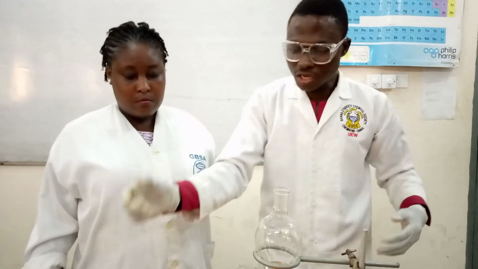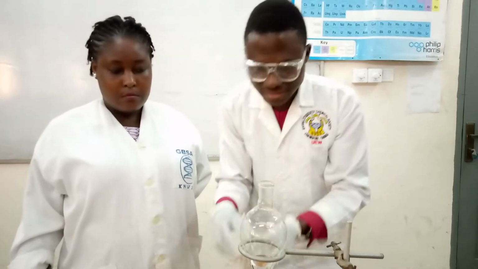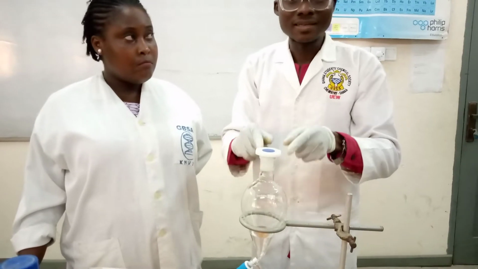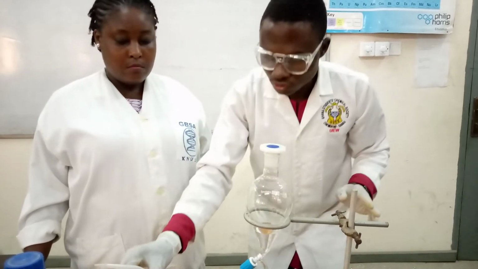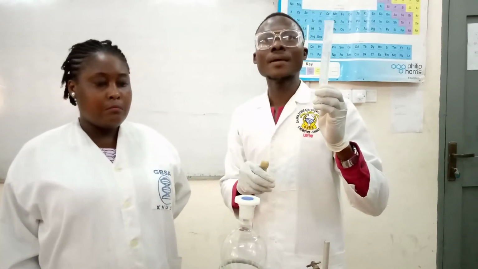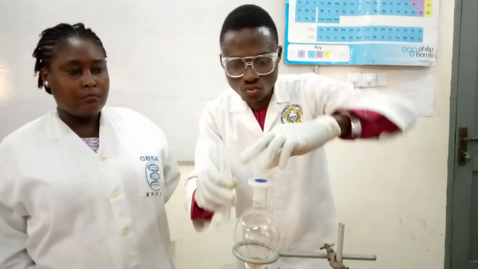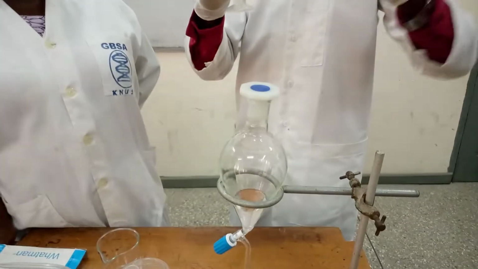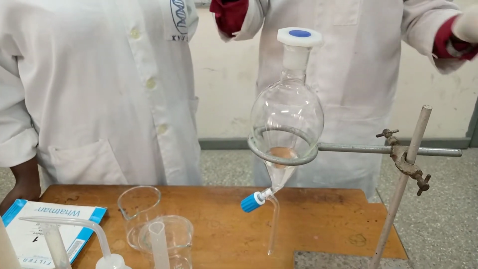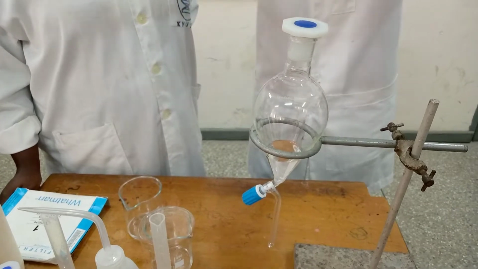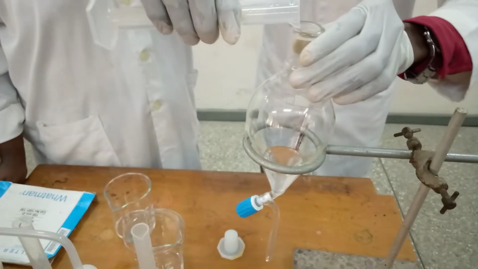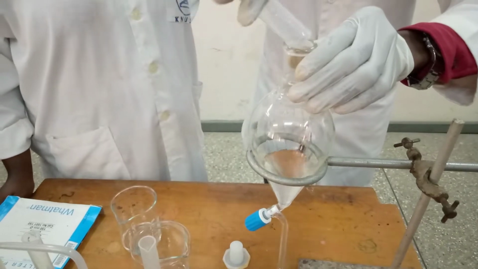So I will now do my second extraction. Okay. As I said, when you do that, you close it so that the ether will not evaporate. This is now my second portion of sodium hydroxide. That is 20 ml of the sodium hydroxide. So I'll quickly do that again. Please, this step is the same procedure as I did in the first one. So it means this time you know what I'm about to do. So I'll quickly pour it as I did in the first one.